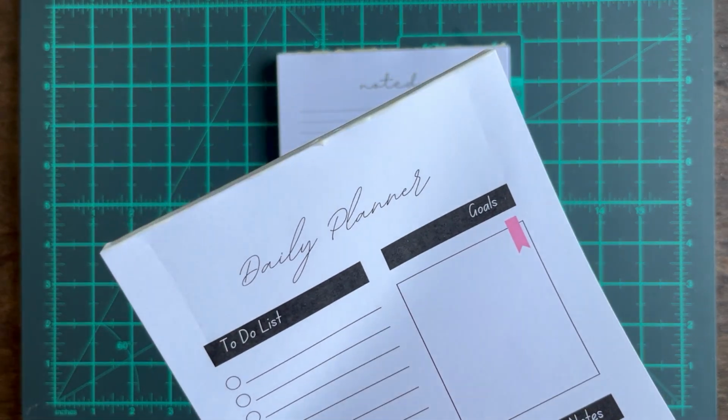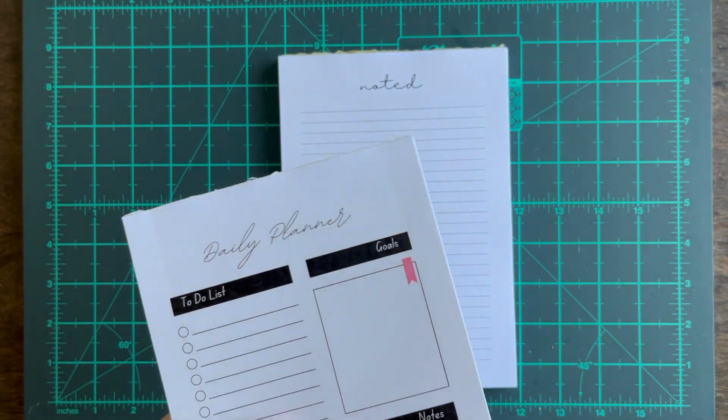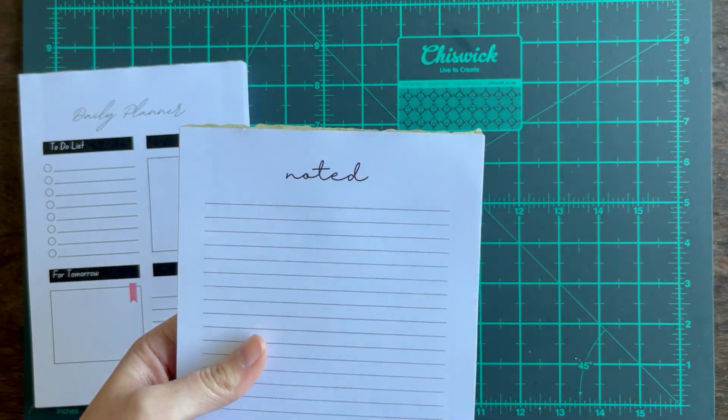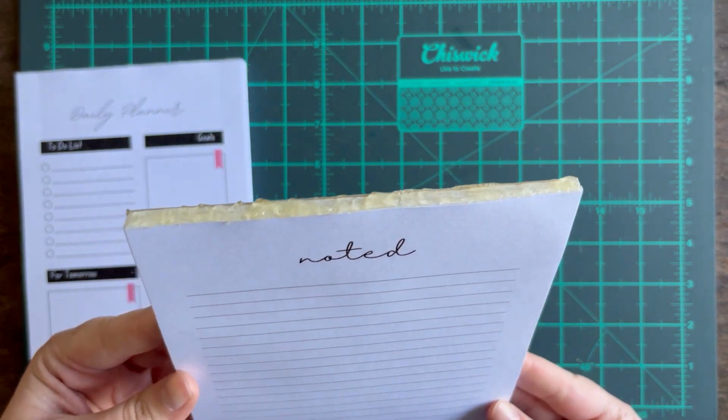After drying for a couple of hours, go ahead and tear off the first page from your notebooks to test it out and to remove any glue that might have spilled onto the first page. And that's it. Beautiful handmade notebooks.